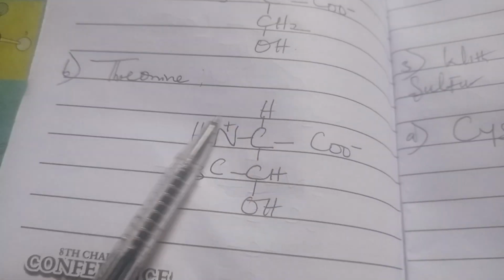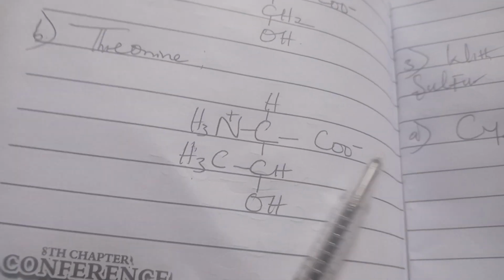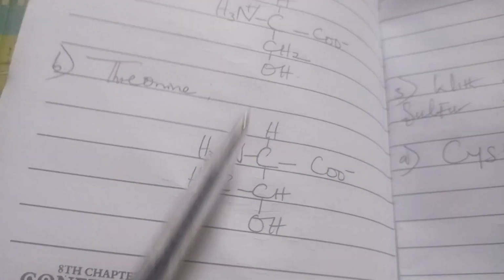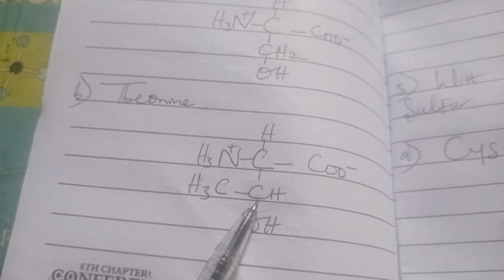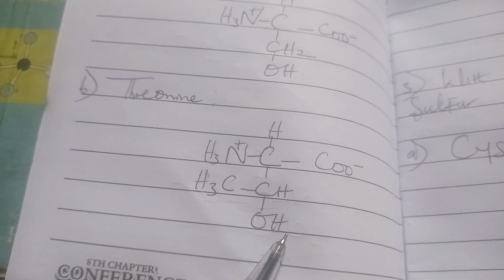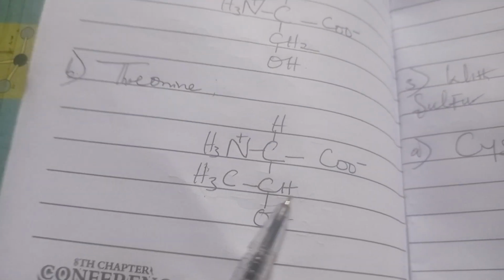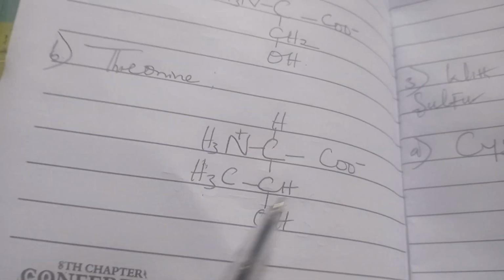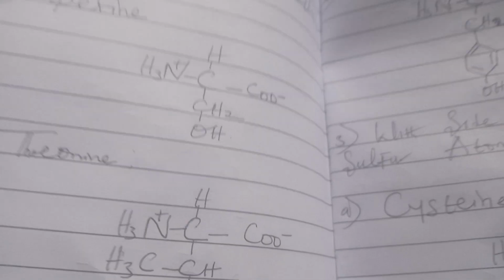Now when we come to threonine here, the constants are here too: amino group, carboxylic group, H is here. Now what changes is this CH2. We have here now CH, CH3, and we have our OH. Now remember, this H here should come here. You understand? Like CH, CH3, OH. So if I open it properly, that is it for that.